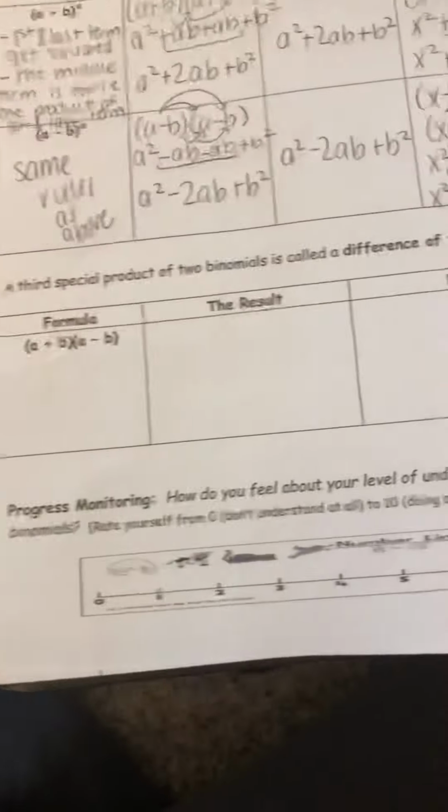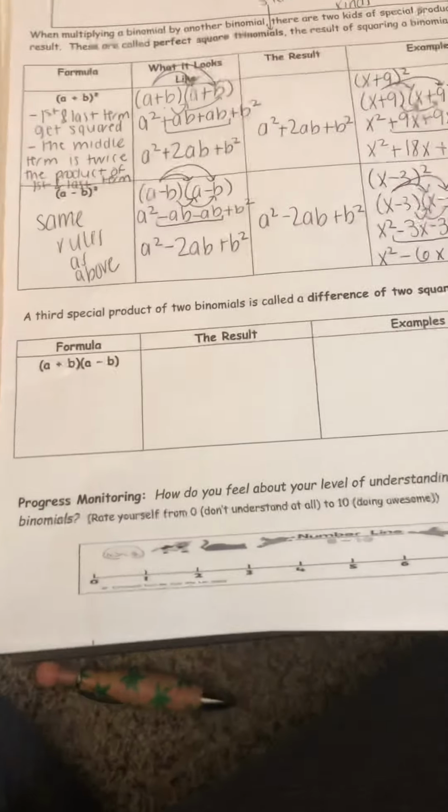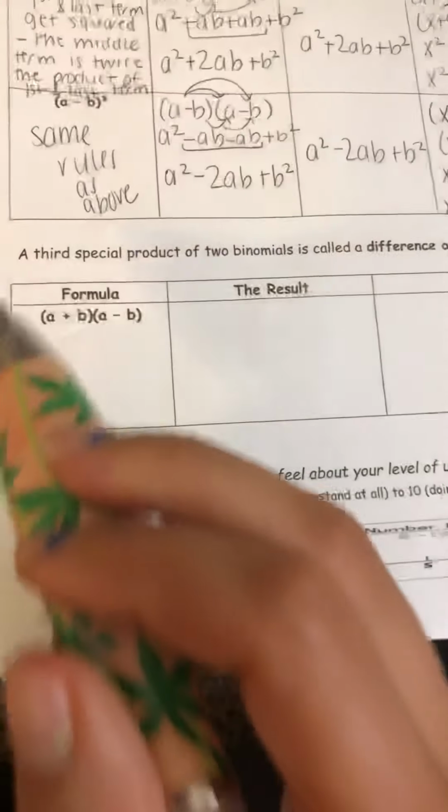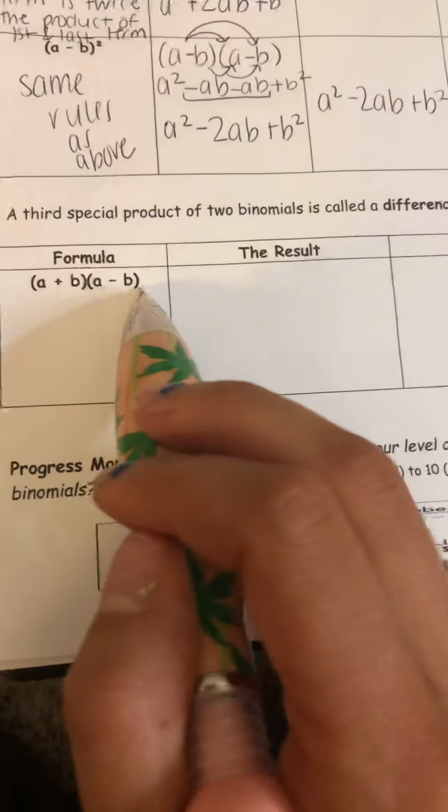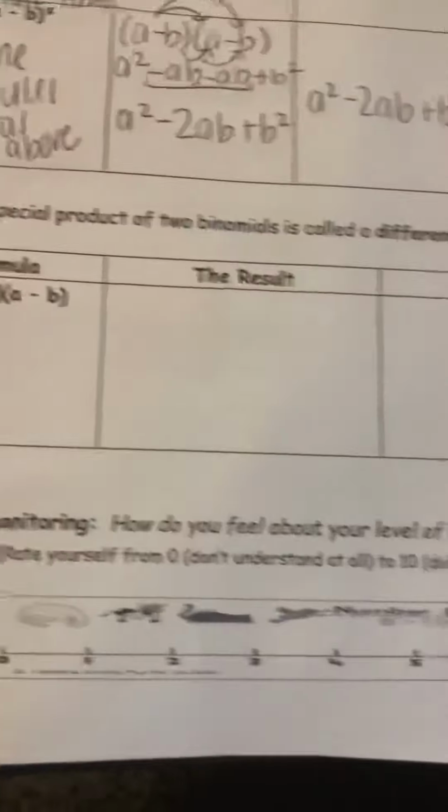Okay? All right, now we're going to go to the very last part on the notes. The third special product of two binomials is called the difference of two squares. So notice you have the same terms, right? But they're just different signs in each parentheses.